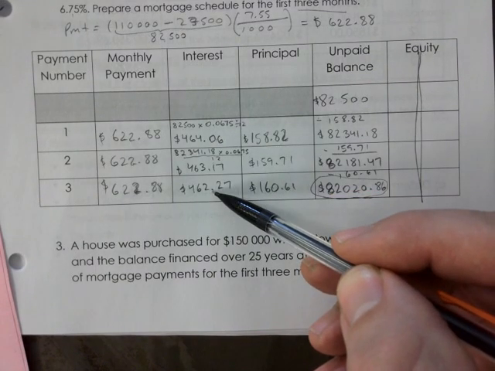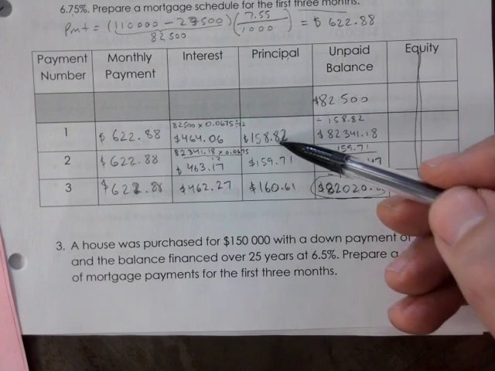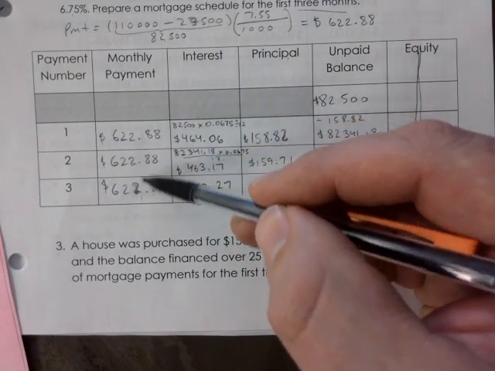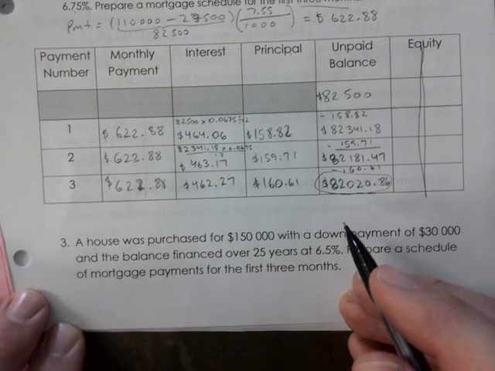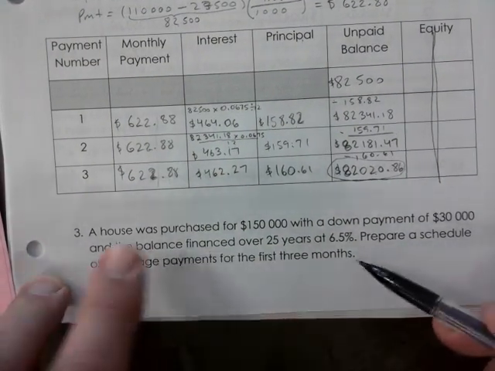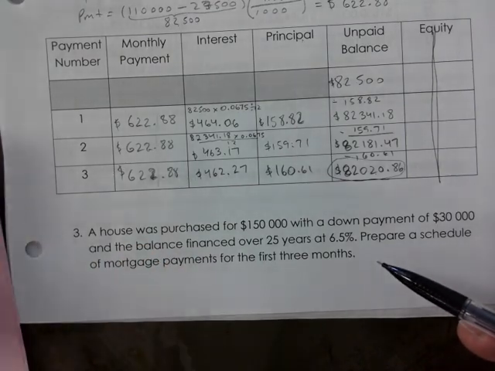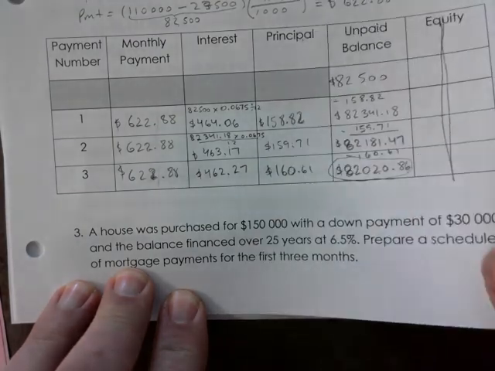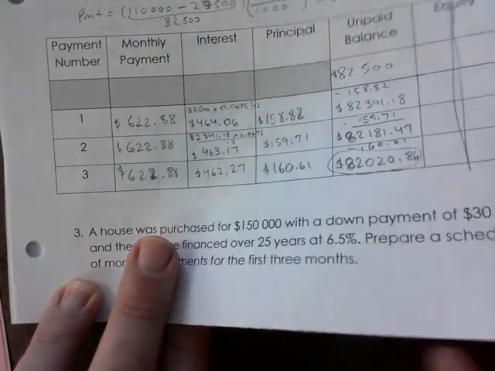The principal paid in the first 3 months, you add this up. Total payments made in the first 3 months. So keep that in mind. I don't know why this must have shifted because I made some changes. Okay, we're good. So I expect you to know this stuff moving forward.